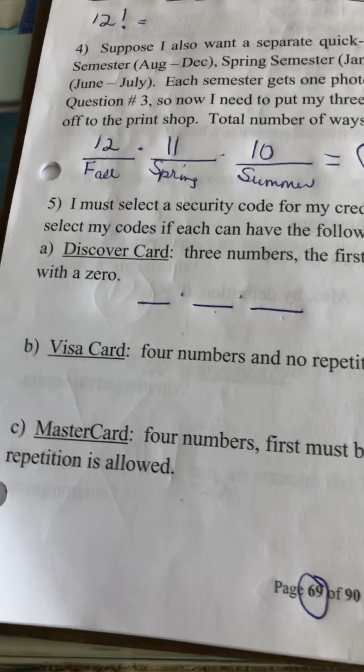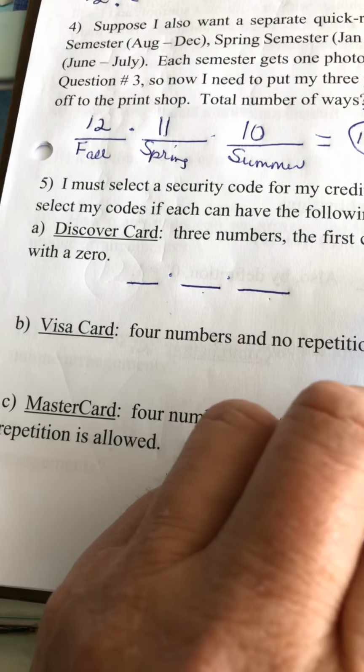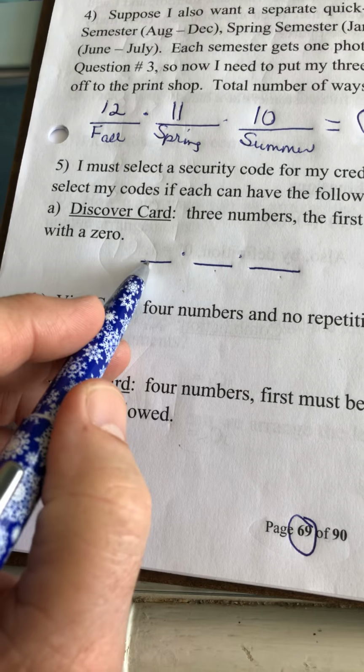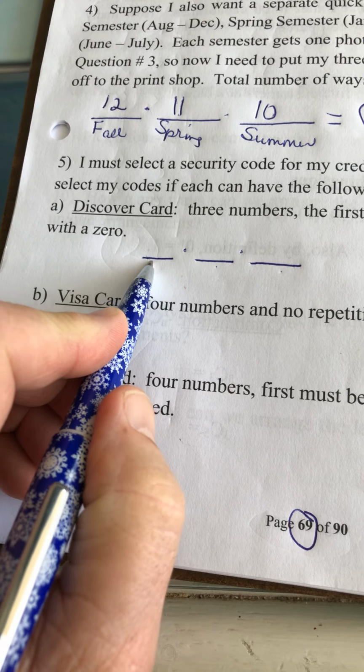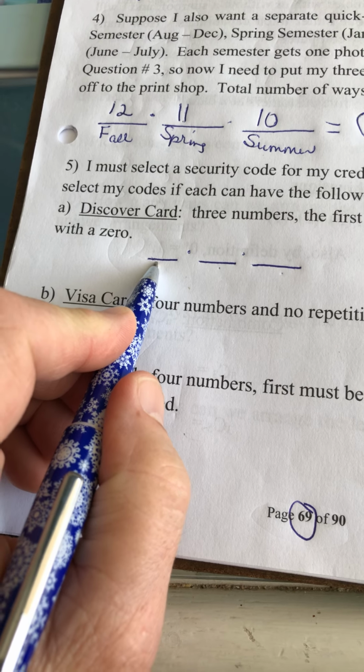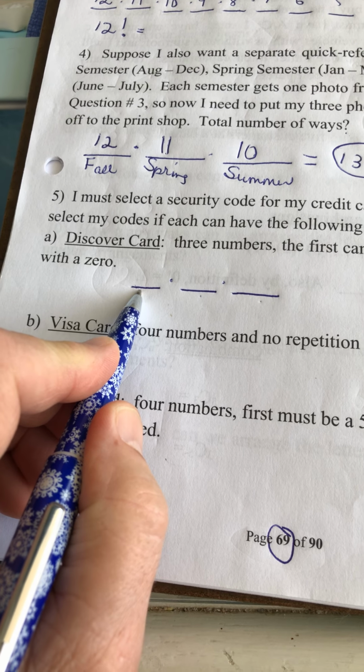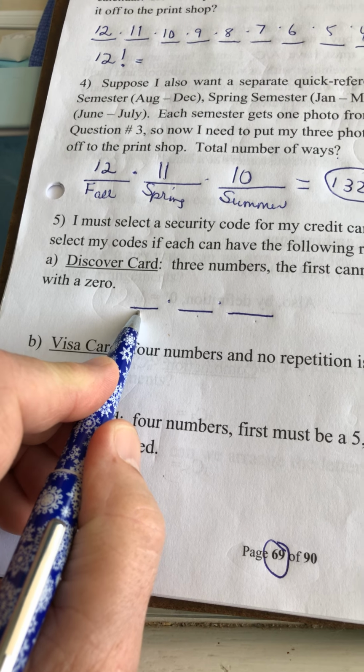All right, let's talk about this. The first number cannot be a 0 or a 1. Now let's think. How many digits do I have to choose from? I have 0, 1, 2, 3, 4, 5, 6, 7, 8, and 9. That is a total of 10 things.